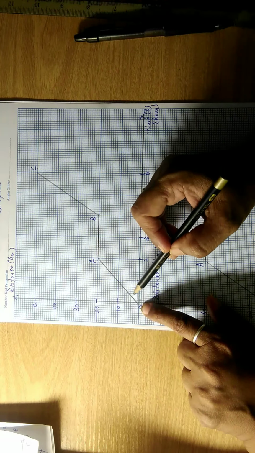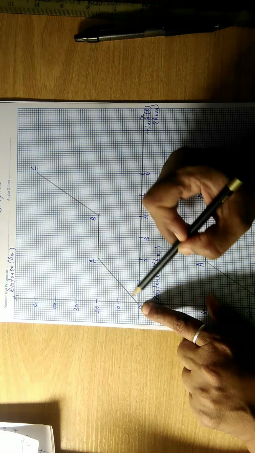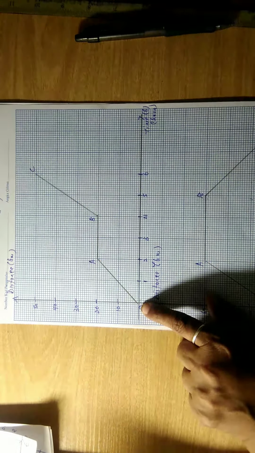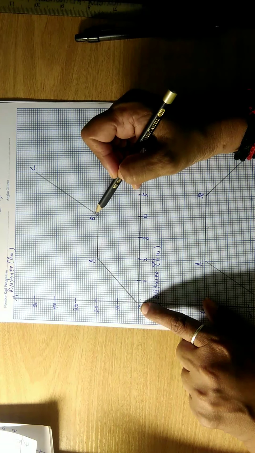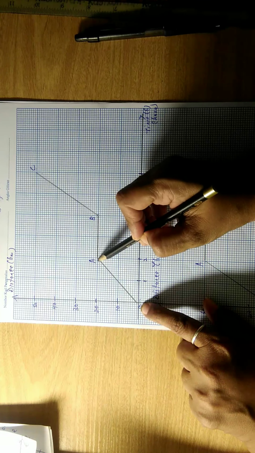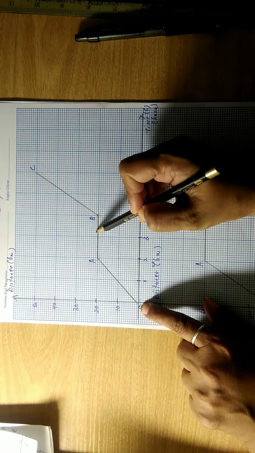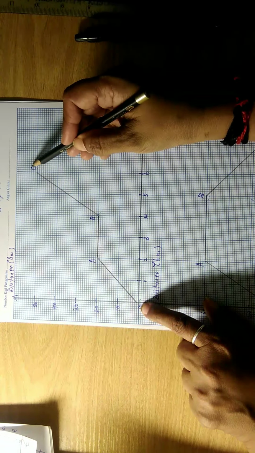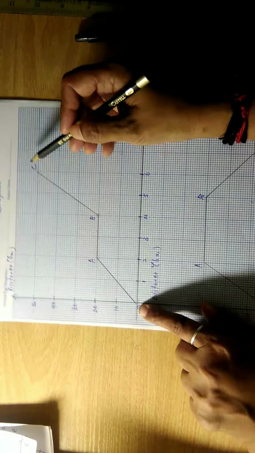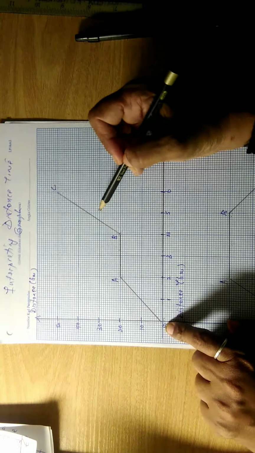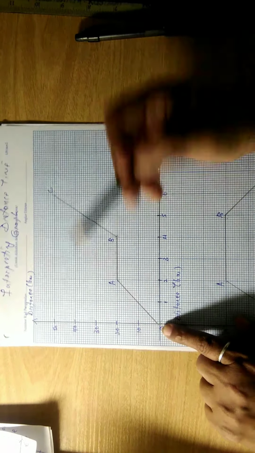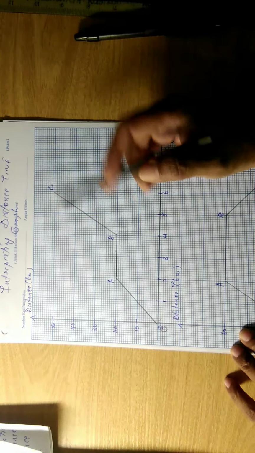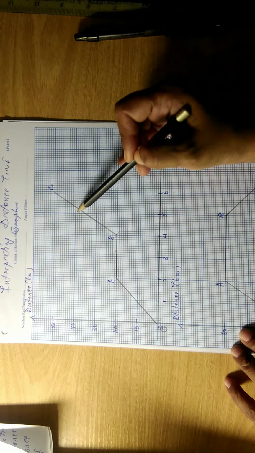From O to A, the speed is different. A to B, it is not moving. B to C, this speed is different from this. If you notice, the gradient is different, meaning the speed is different. So when you're talking about average, it means averaging out this part and this part, this speed and this speed.